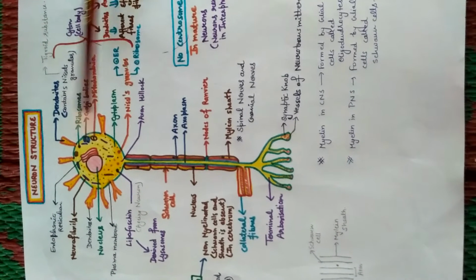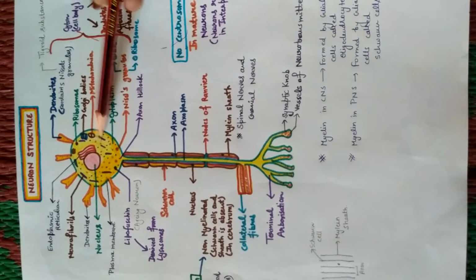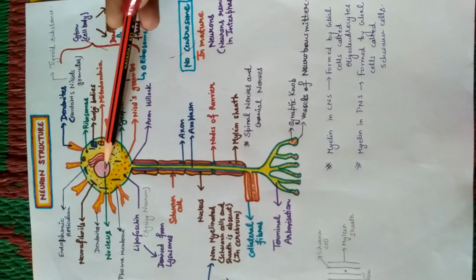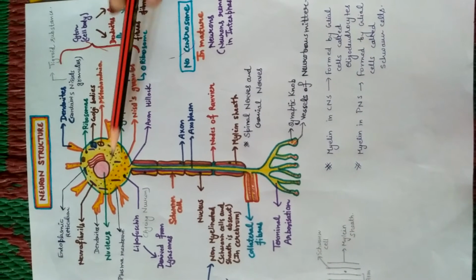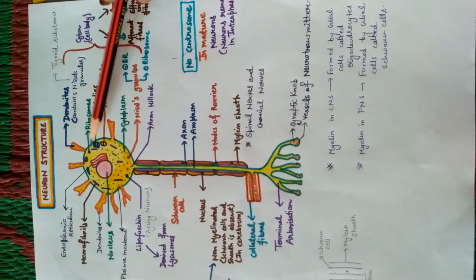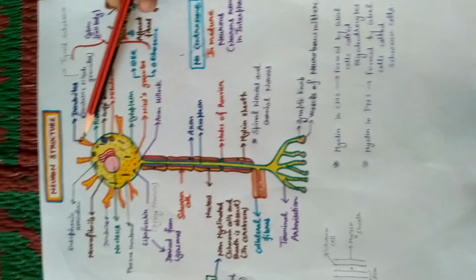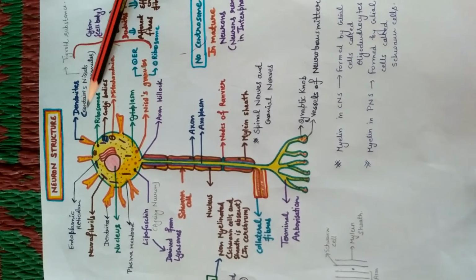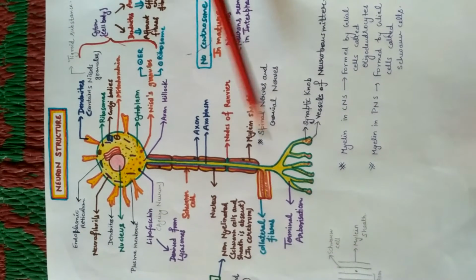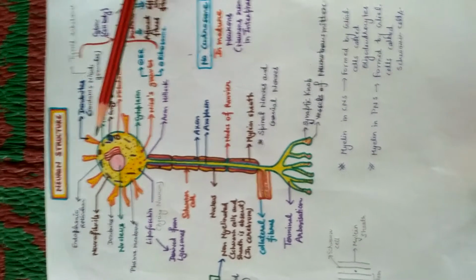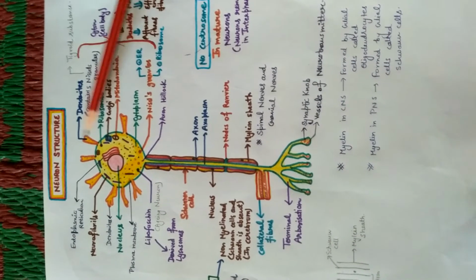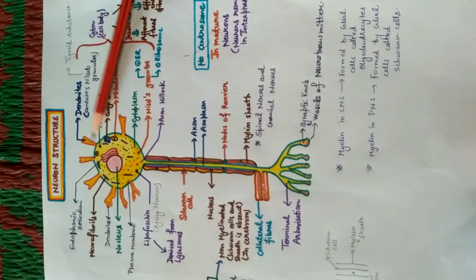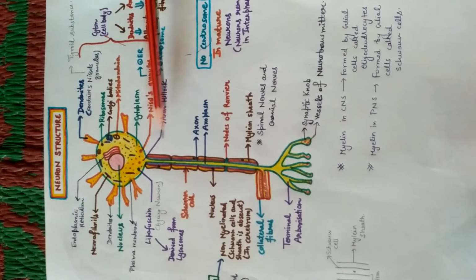So here you can see in the cyton there is a center which is known as the nucleus, and the nucleus controls the activity of the neuron. And here you can see these are the small extensions of the soma, that is the cell body. These extensions are known as dendrites. So this structure is a multipolar neuron because a lot of dendrites arise from the cell body. So this is a multipolar neuron.